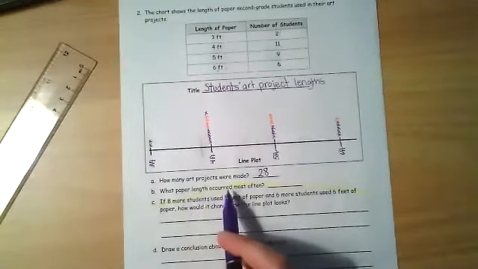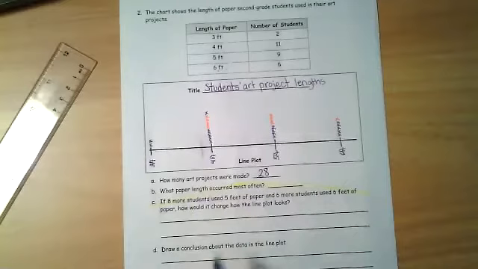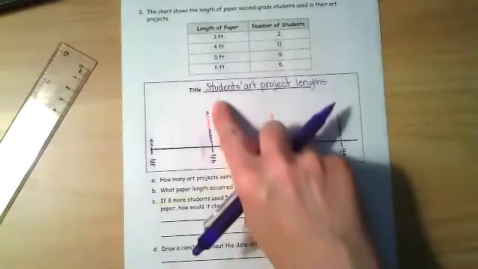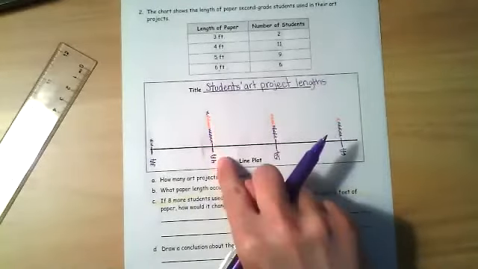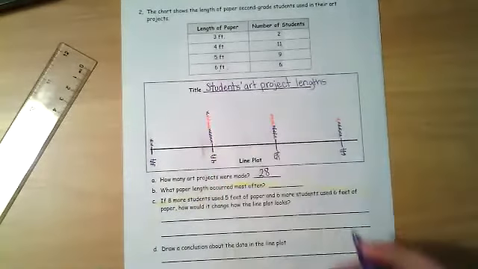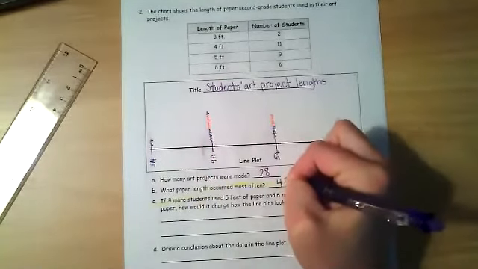What paper length occurred most often? That's easy, right? The paper length that was used most often was 4 feet. You can tell it's the highest point. 4 feet.